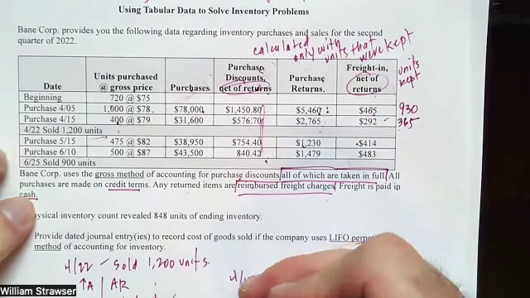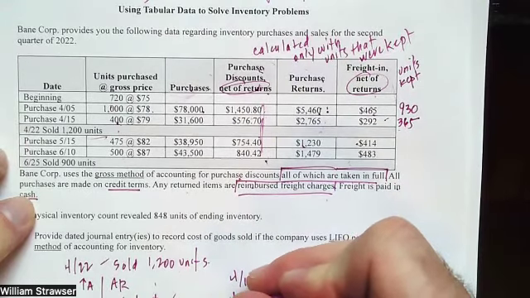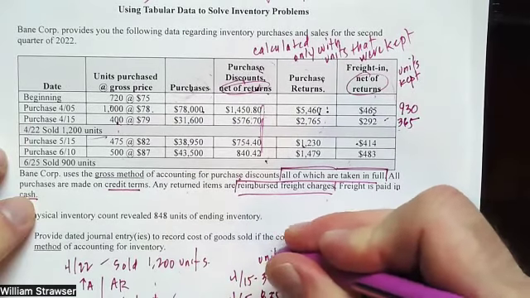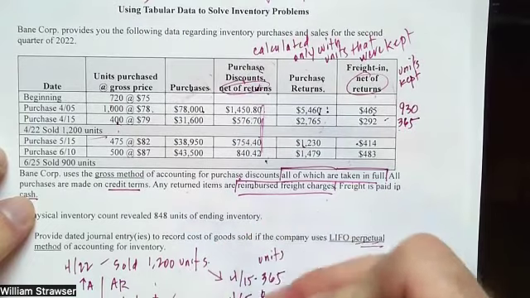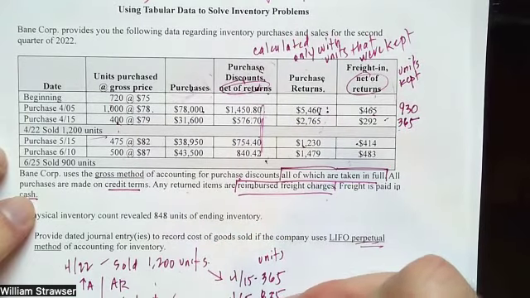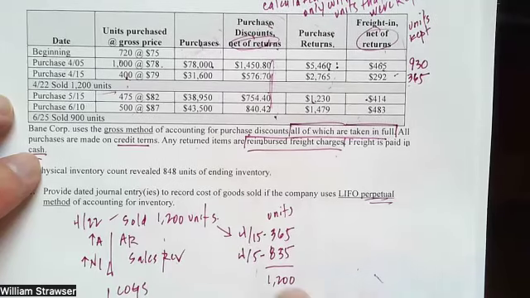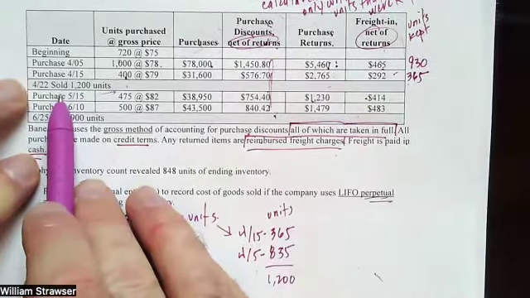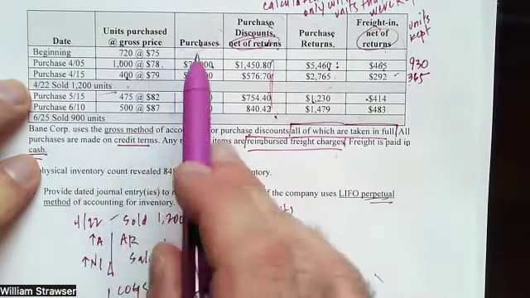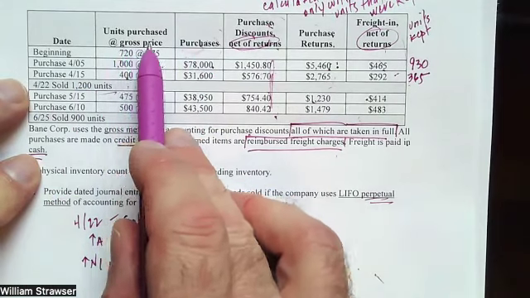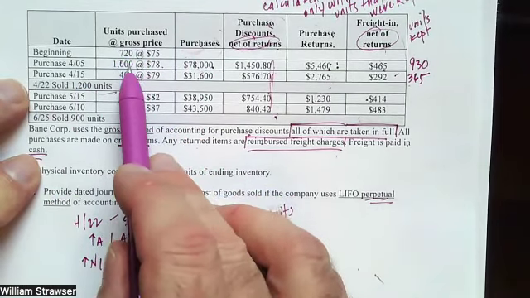And that's from the April 5th purchase. So these are the units I'm pulling to come up with the total 1,200 from these two layers under LIFO. Under FIFO, if this were a FIFO perpetual, I'd start from the top and go down, because this is my oldest stuff and this is my next oldest stuff.